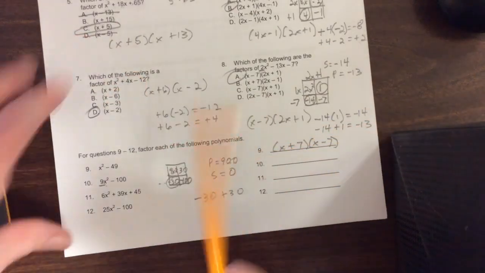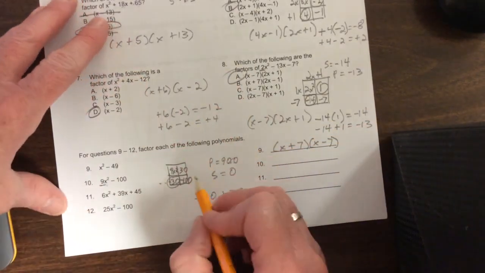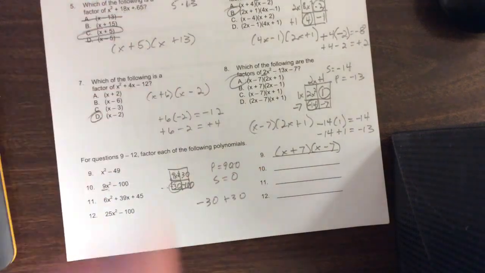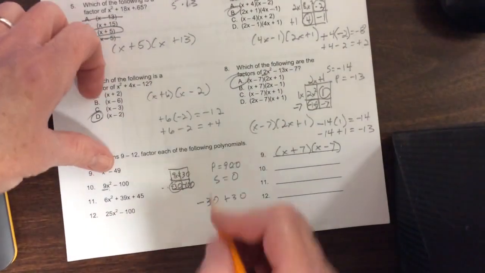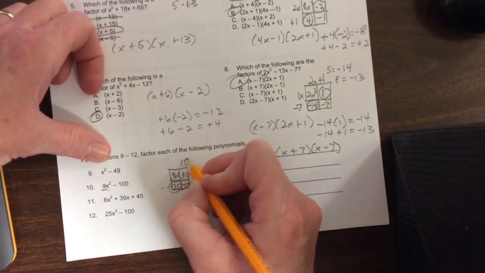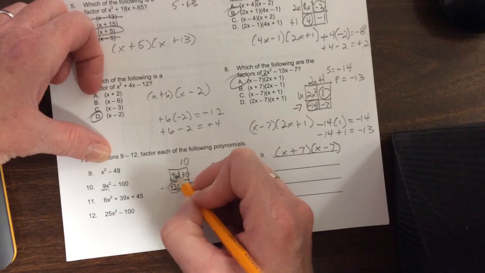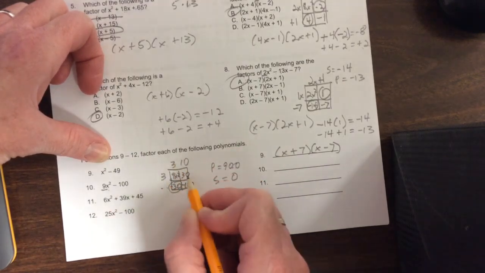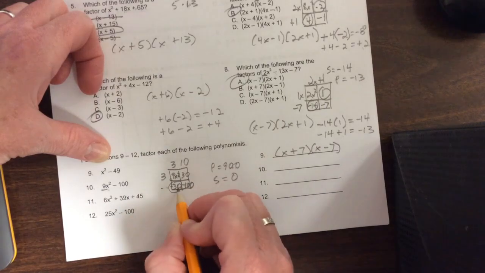I'm sorry, guys. I'm trying to go so fast because I don't want this to be too long of a video, and we're already at 14 minutes. So we can factor out a 10 here. On this side, we can factor out a 3. This way, we can factor out a 3. And this side, we can factor out a 10.